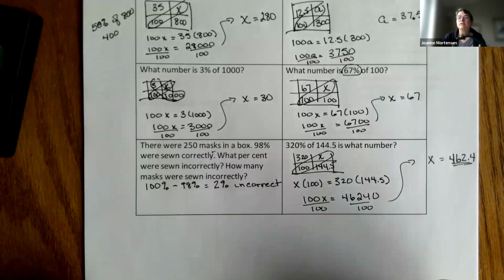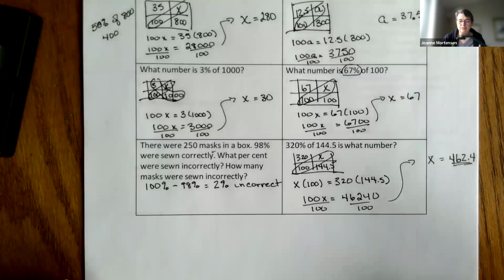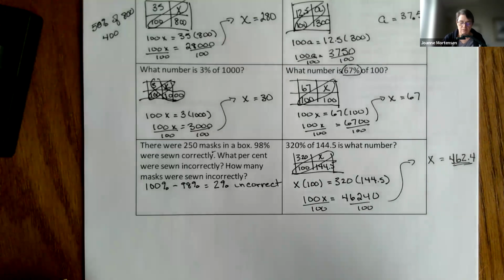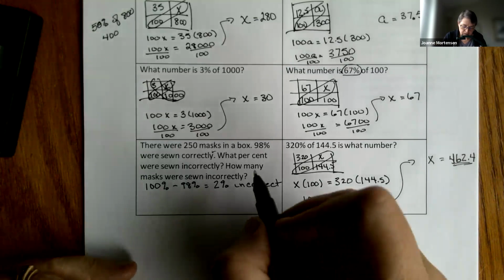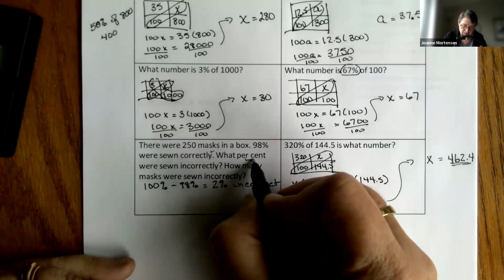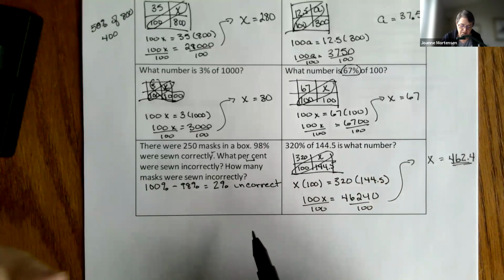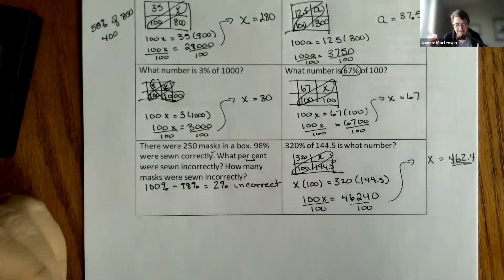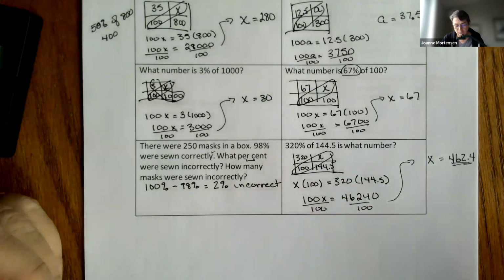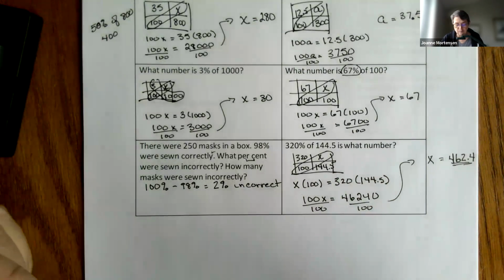And I encourage you when you're doing word problems, especially ones where you've got little chunks that you do, put some units on it or something so you remember what's going on. So, oops, need to fix that. So that's my percent that were sewn incorrectly. And it's a different question to ask how many were actually sewn incorrectly. So now we have to do the math to figure it out.